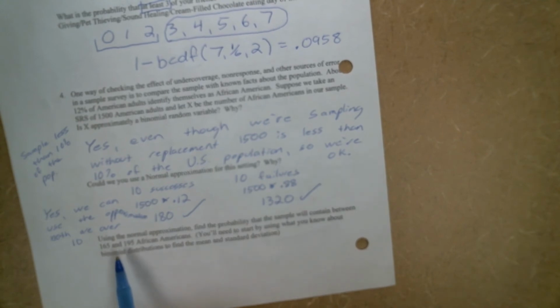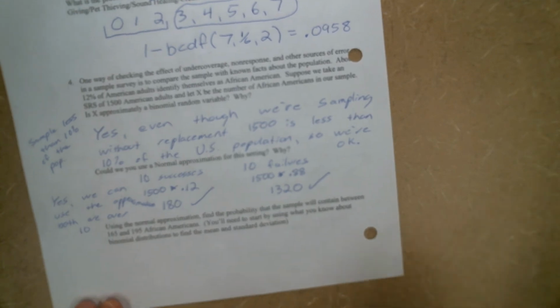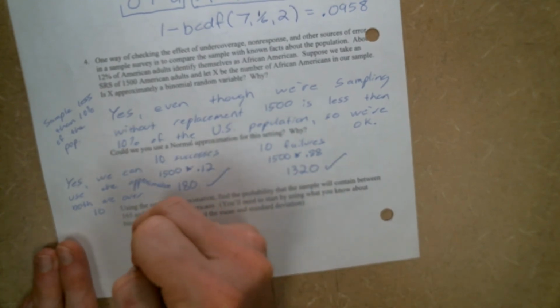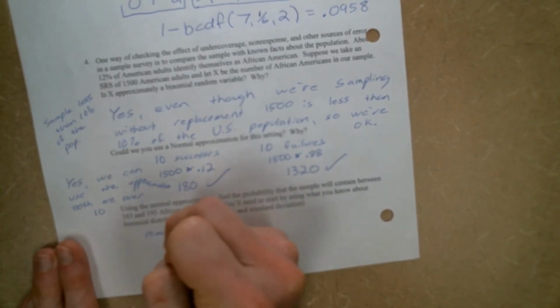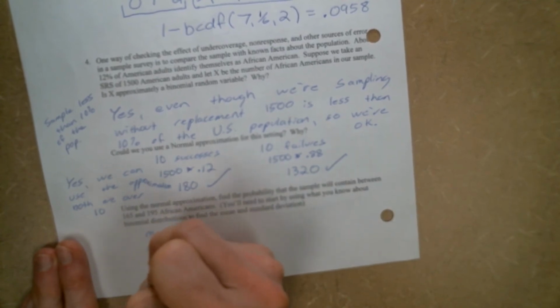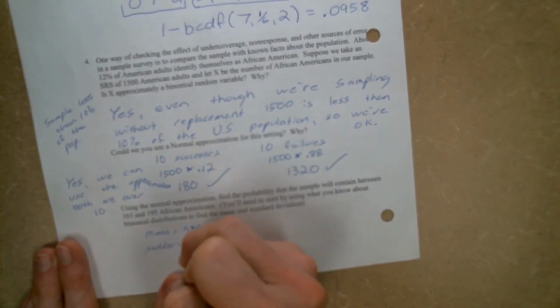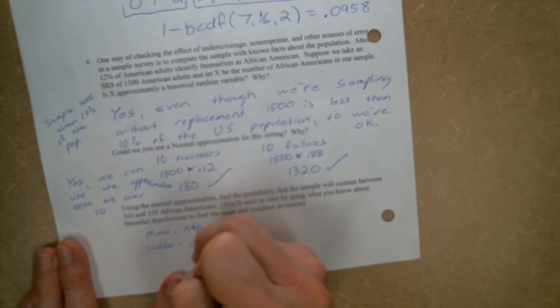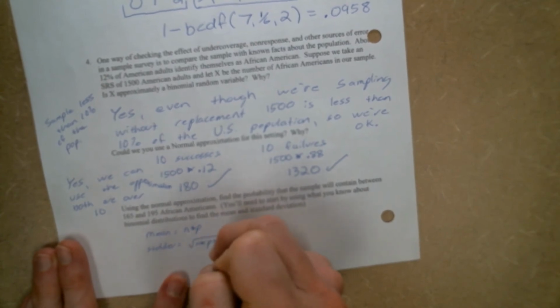Now this says, using the normal approximation, find the probability that the sample will contain between 165 and 195 African Americans. And the hint is, you'll need to start by using what you know about binomial distributions to find the mean and the standard deviation. That means using n times p, and the square root of n times p times q.